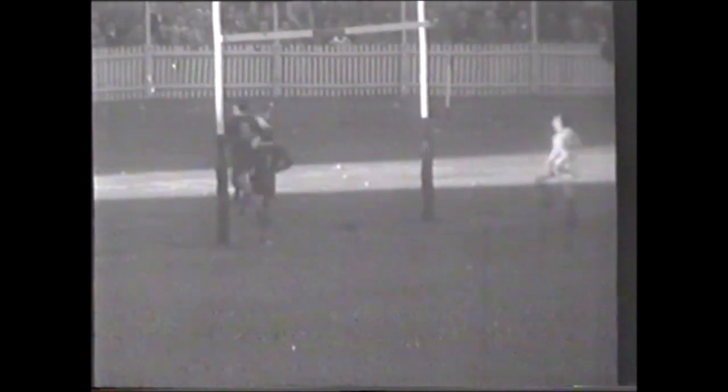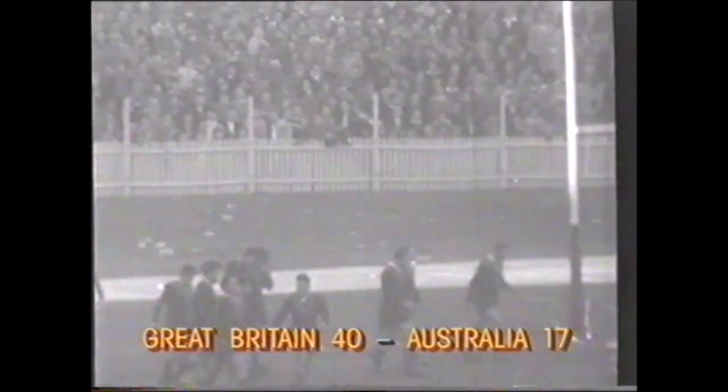For 6 Australians, Clifford, O'Shea, Carney, Haywick, Davies and Holman, it was to be their last Test match. It was the mother and father of a hiding for the Australians, a team who had temporarily lost their way along the path to glory in the face of spectacularly good opposition. 40 points to 17.